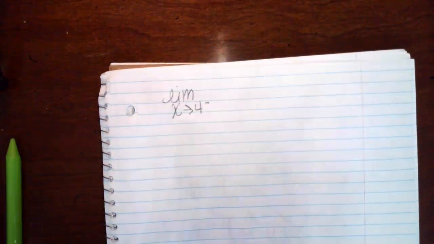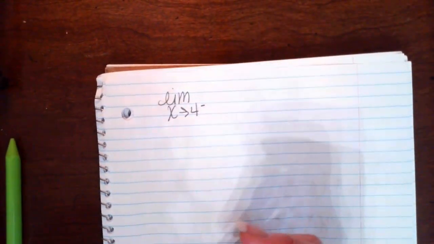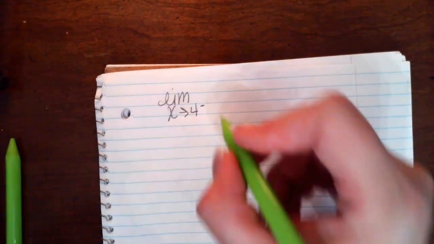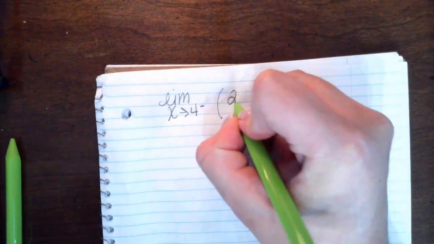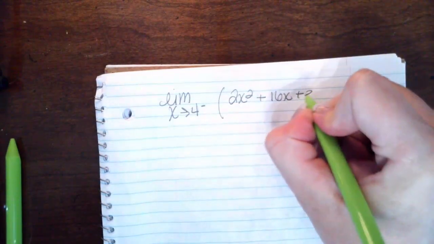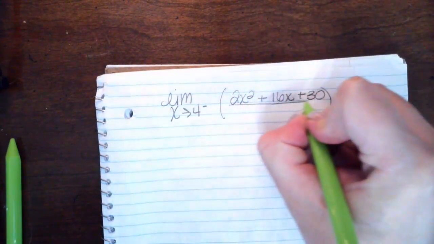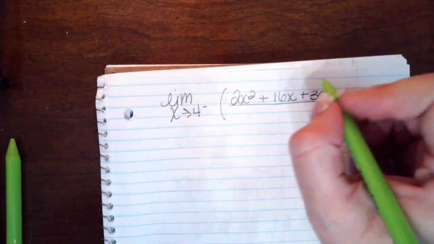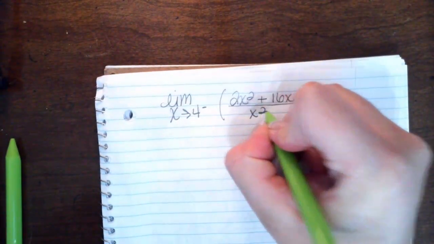All right, I have the limit as x approaches 4 from the left. All right, so I have 2x squared plus 16x plus 30, and then I have x squared minus 6x plus 8.